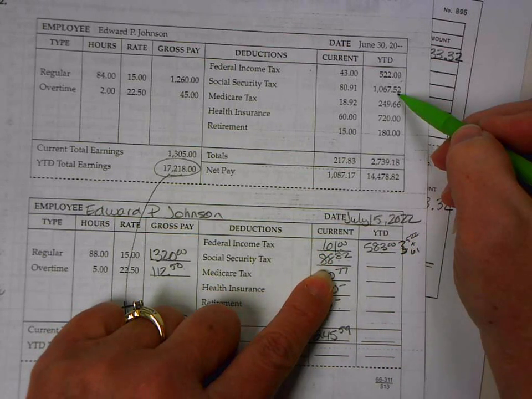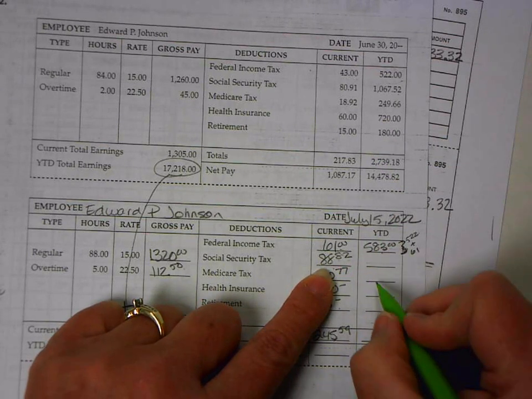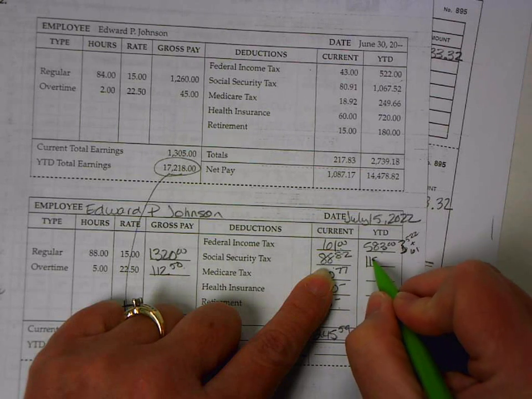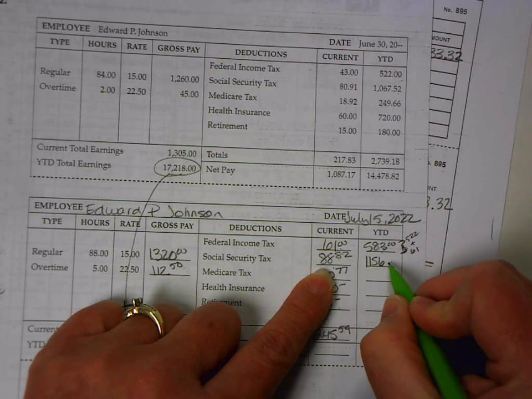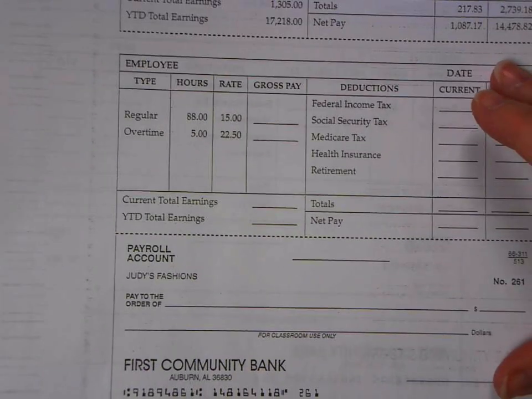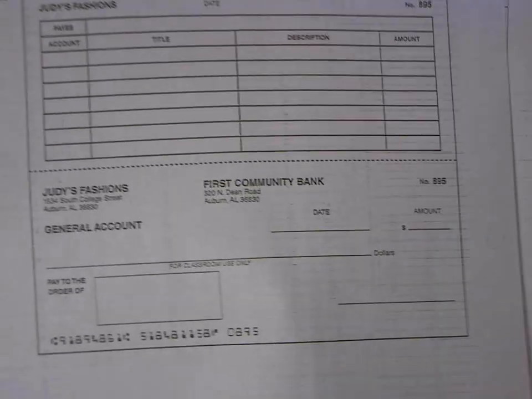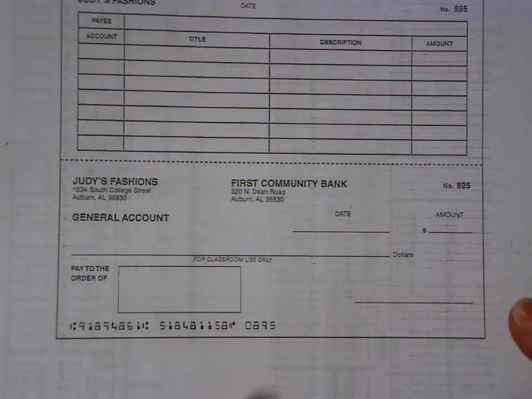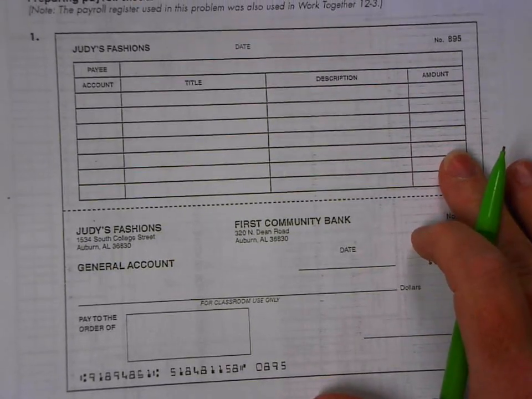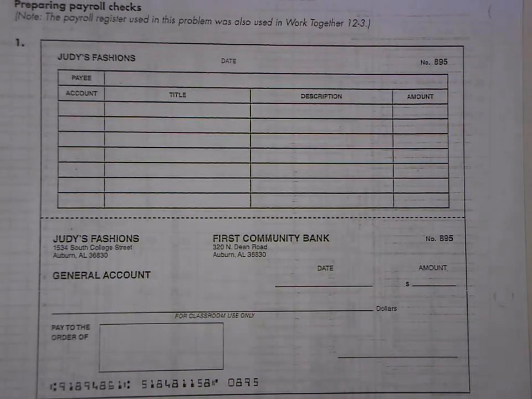All right, and then we'll just keep adding 106,752 plus 8882. Add that whole list. $249.66, and we've got this check. Okay, this first check is us paying, actually just transferring money from one account to another.